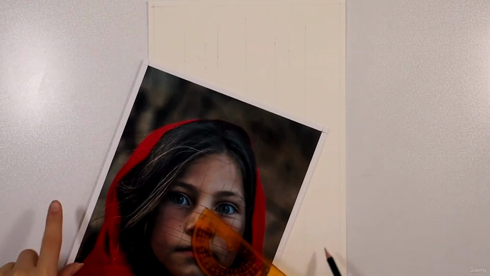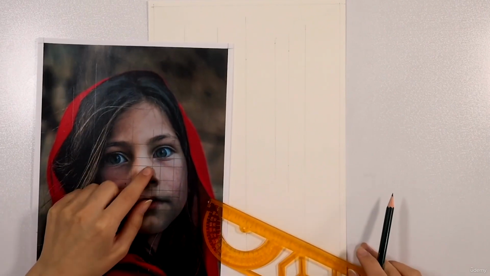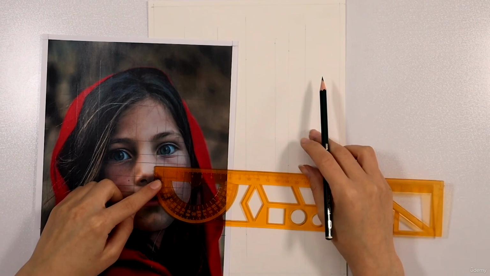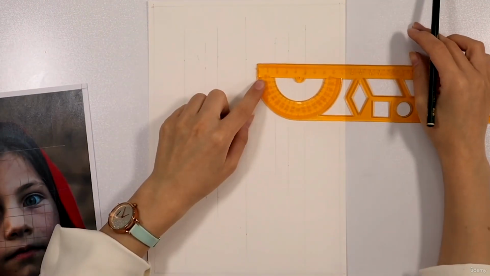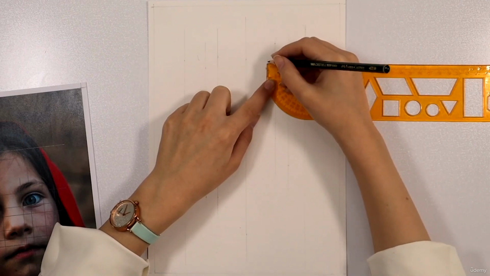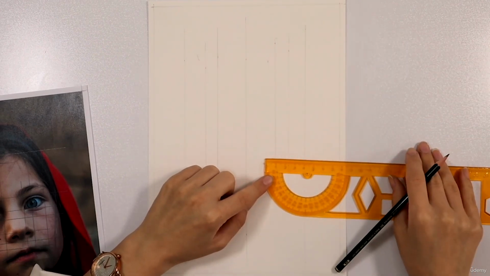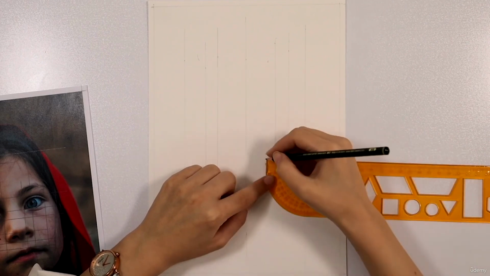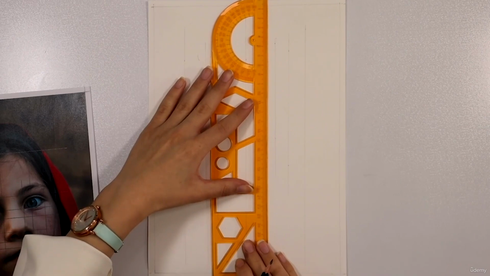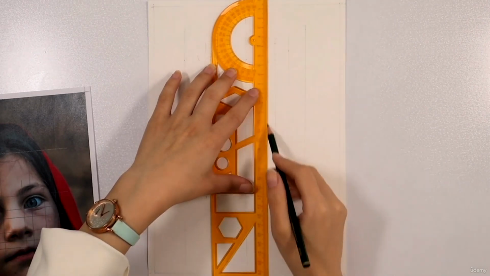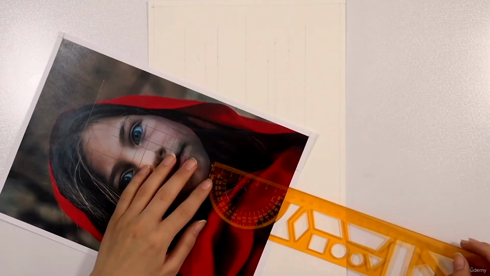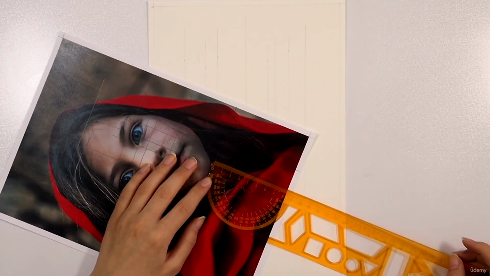Our vertical guidelines are almost finished here. I'm just going over my lines again. I want my drawing to be as accurate as possible, so that's why it's good practice to go over your measurements. I'm just marking my points here. I'm making the connection. Now we are going to draw our horizontal lines.